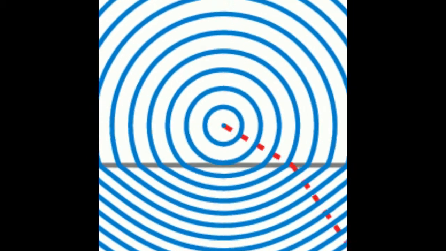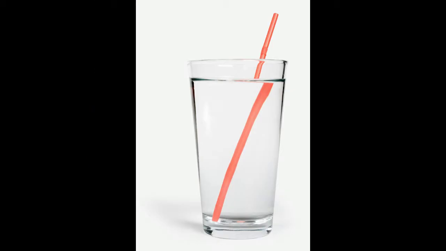3 times 10 to the power 8 meters per second is the speed of light in a vacuum. If it has to go through a material, it will be slowed down as it collides with the atoms of that material. Because light slows down as it enters a more dense medium, it looks like it bends.